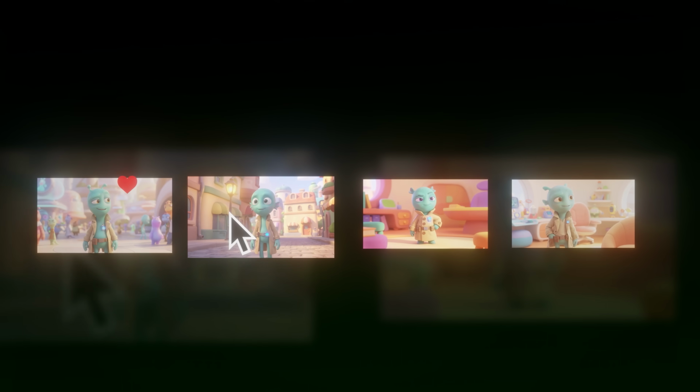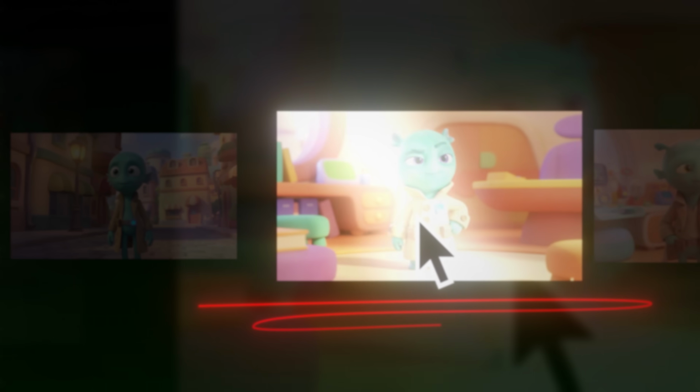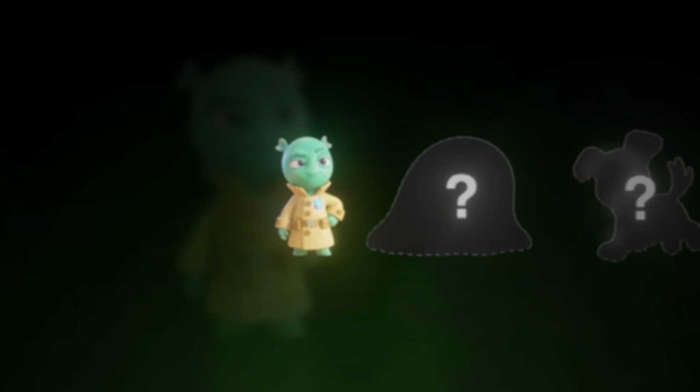And here are all 4 images. I honestly like all of them, but the third one looks the best, so I'm going with that. Now I'm basically going to repeat the process for the other 2 characters.